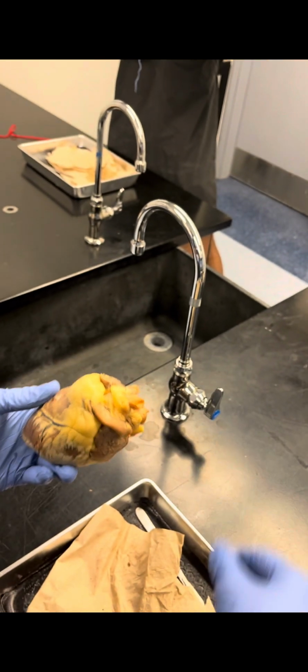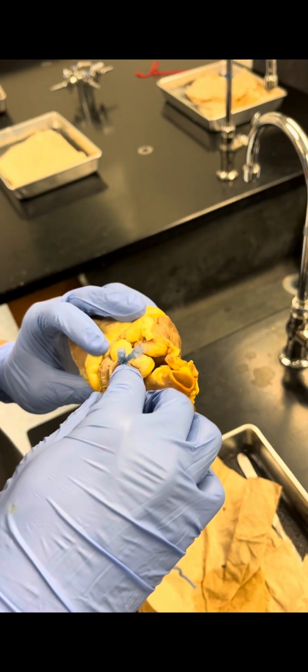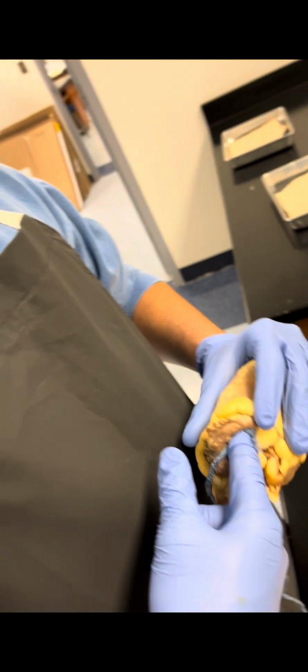Here my friend is trying to put the blue string through the right atrium and the right ventricle in order for it to go through the pulmonary artery.